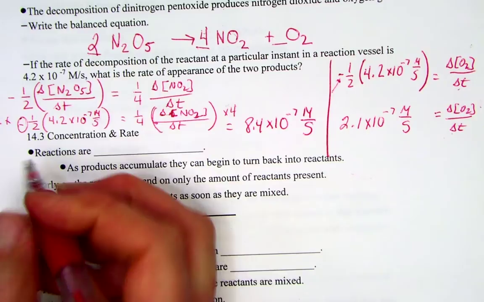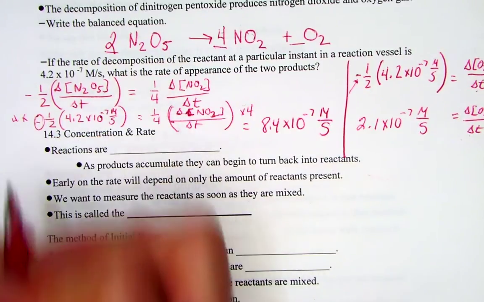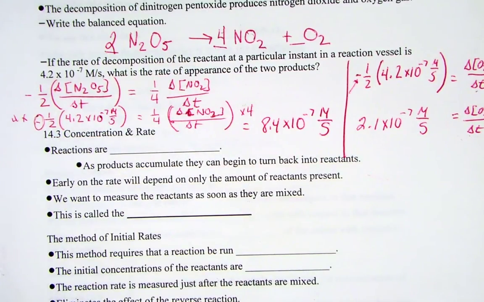Let's pause there and take a look at an assignment. We have enough ammunition to look at lesson 1.